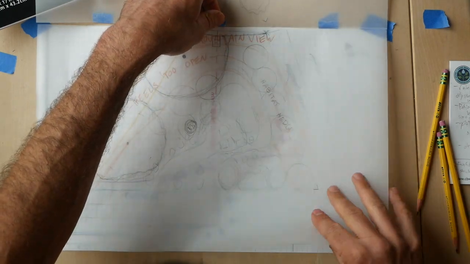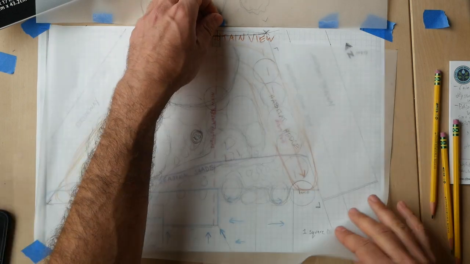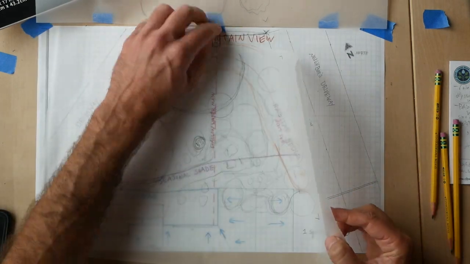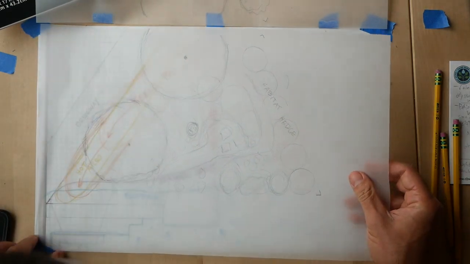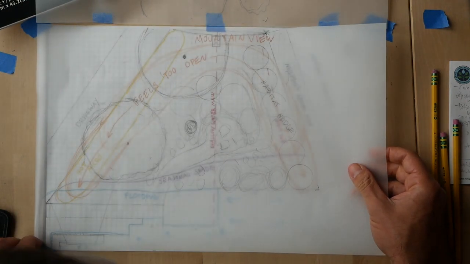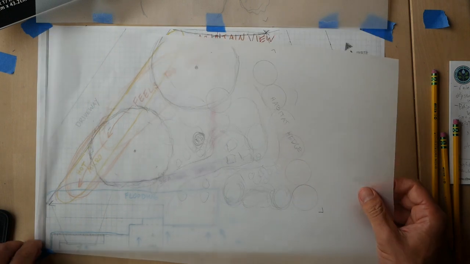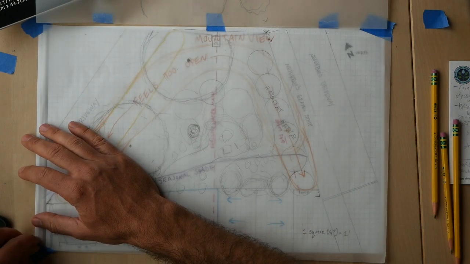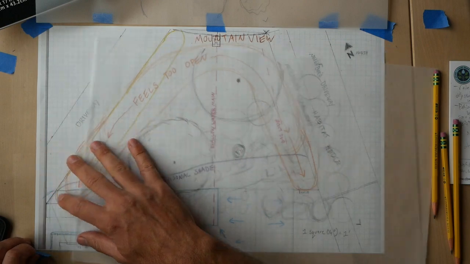The reason why I like to get that figured out pretty early on is because oftentimes, based on the size of a site, where the water wants to go, and the good opportunities to capture that water, the site's going to tell you where that needs to be. And then the plants can kind of work around it.